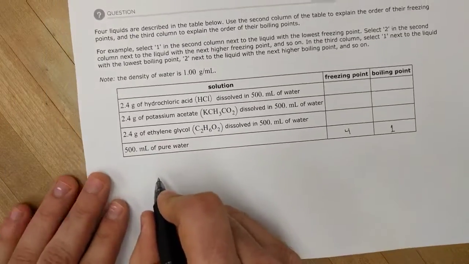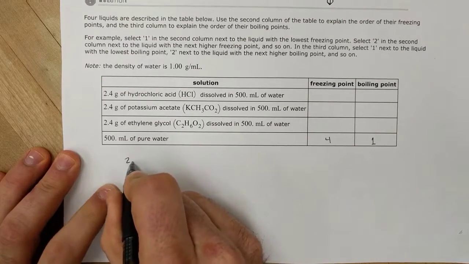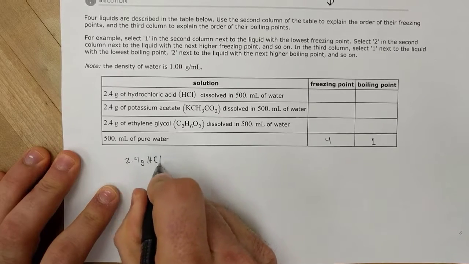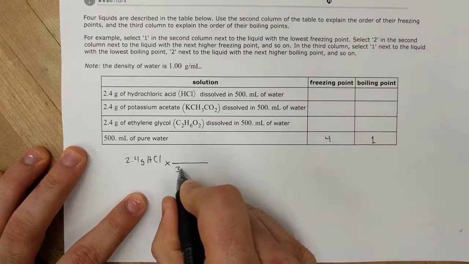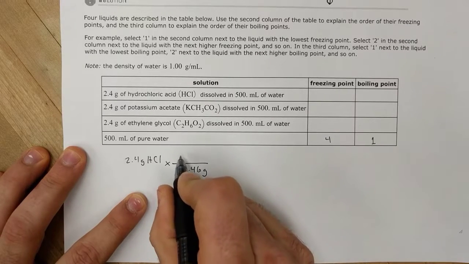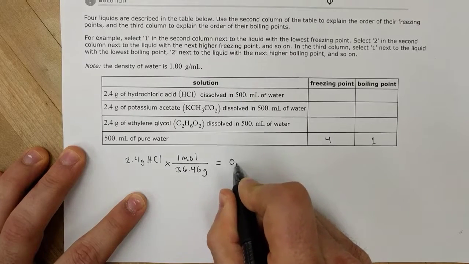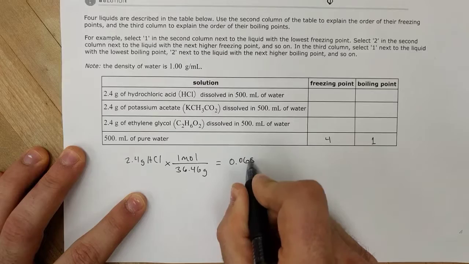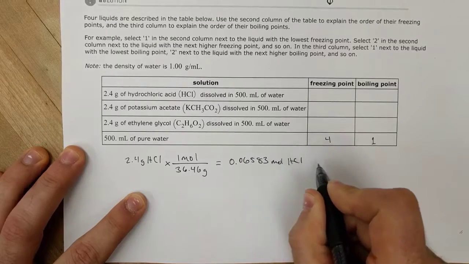Take the first one, which is 2.4 grams of hydrochloric acid. Start with 2.4 grams of HCl and convert that to moles. Using its molar mass of 36.46 grams per 1 mole, we would get that there are 0.06583 moles of HCl dissolved.